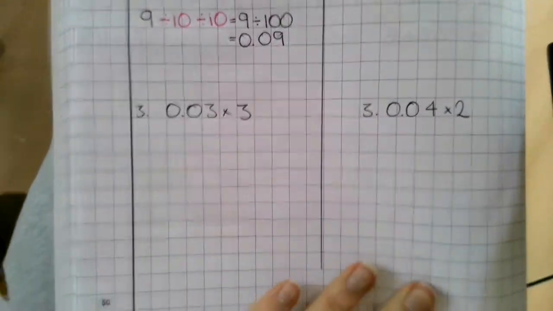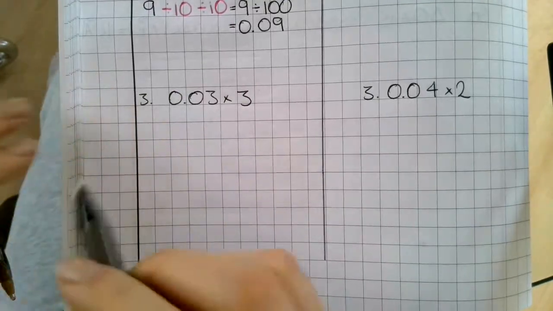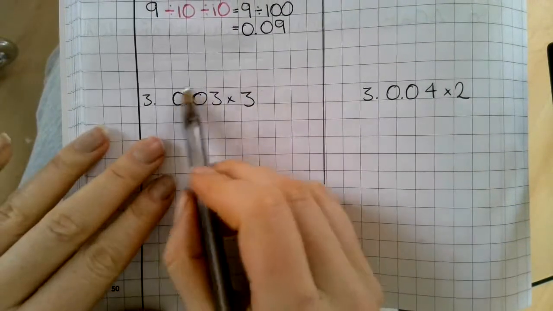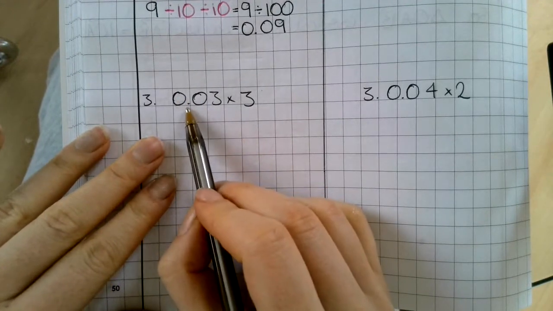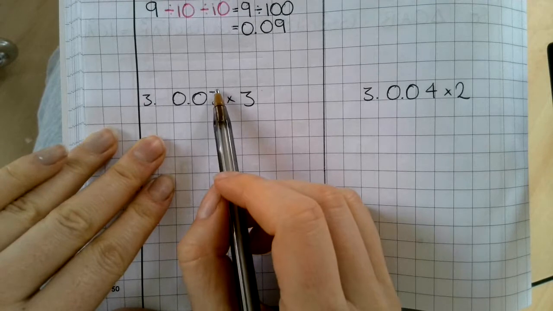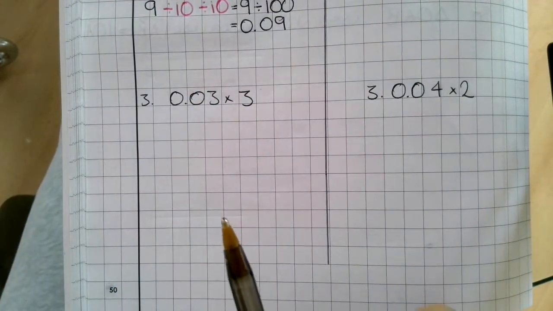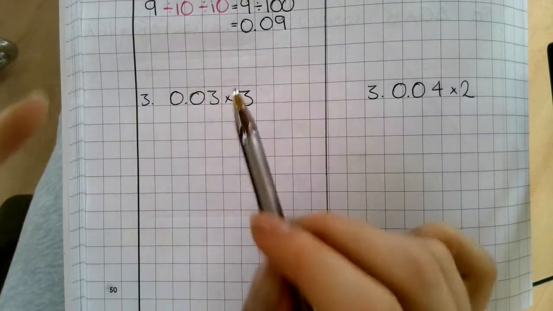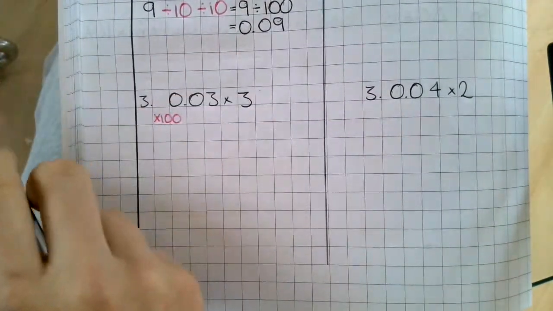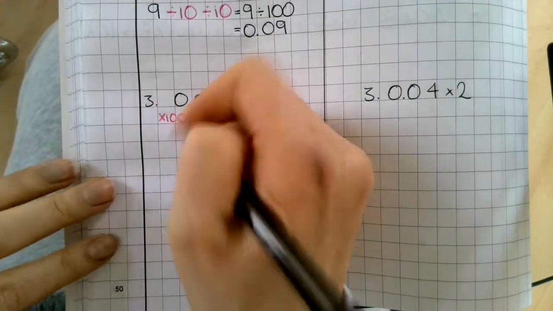For the last one then, we've got 0.03 multiplied by 3. Now this decimal here, I need to turn into an integer, a whole number. If I multiplied this decimal by 10, I'd get 0.3. If I multiplied it by 100, however, I would get 3, which is a whole number, an integer, which is exactly what we want.